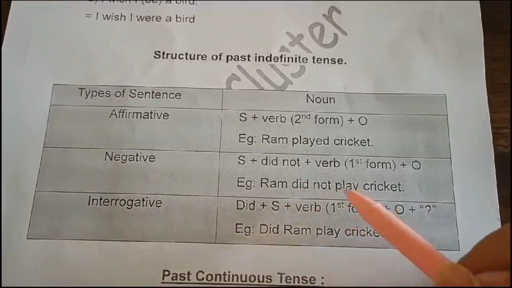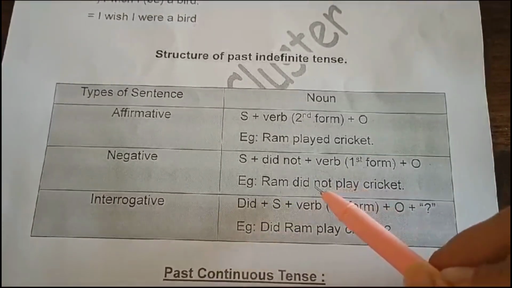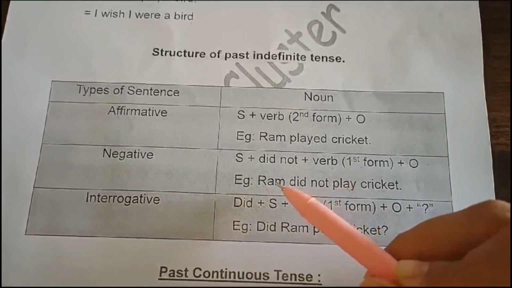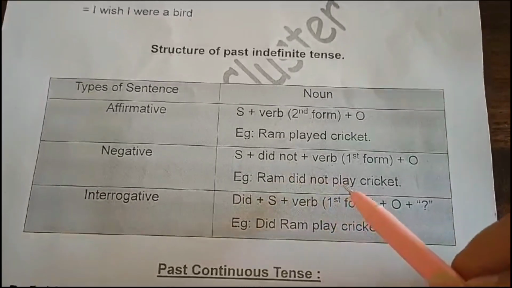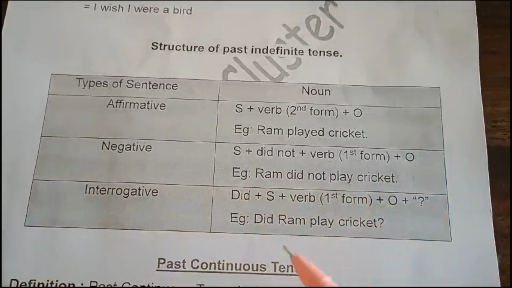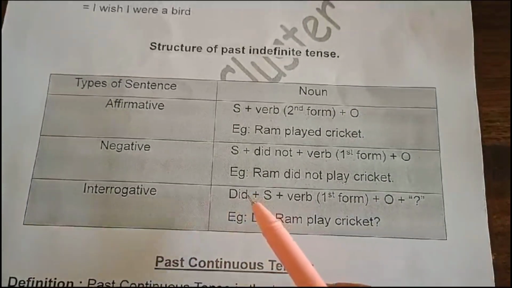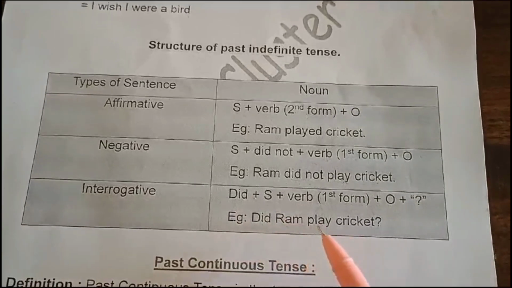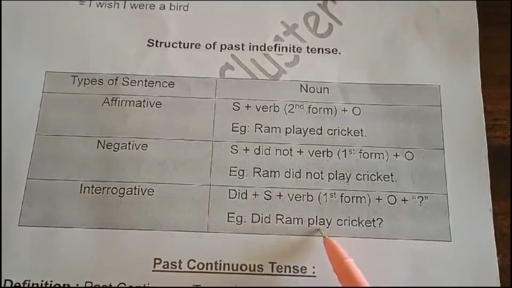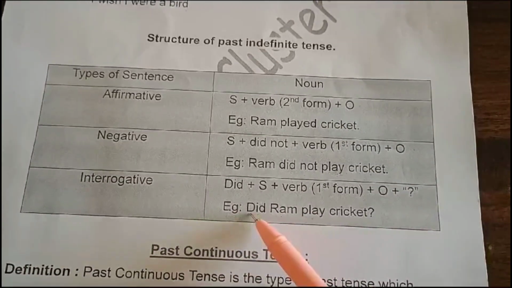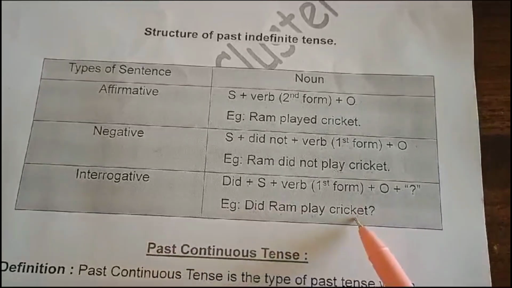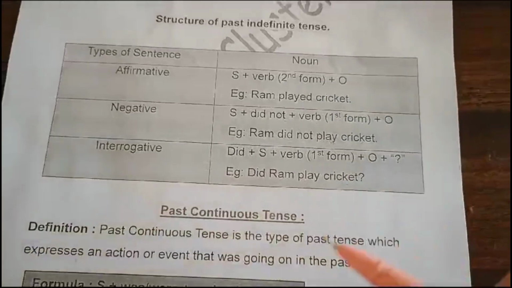Simple past tense cannot be used with both the be verb and the main verb together. So we will be using "Ram did not play cricket." For interrogative, the be verb will come first, then the subject, then again the main verb will be in present form, because we have used the be verb in its past, and then comes the object.